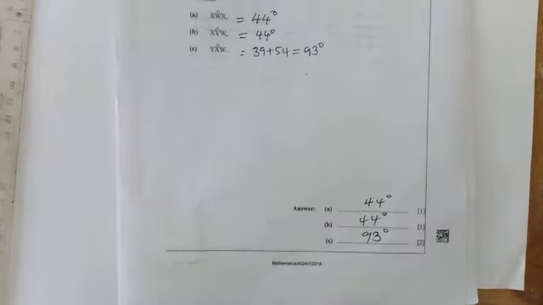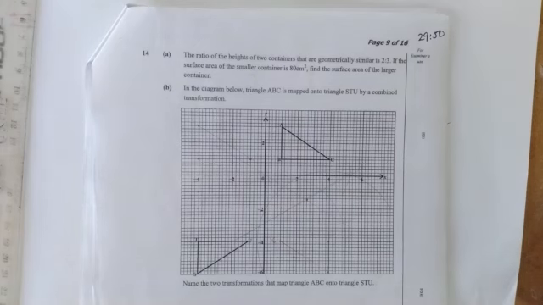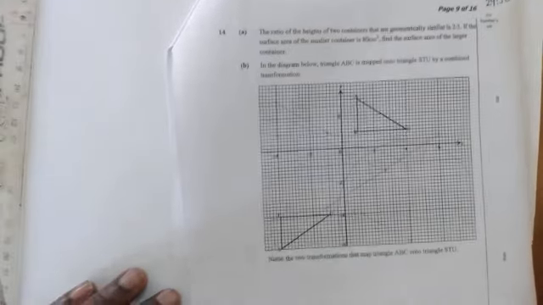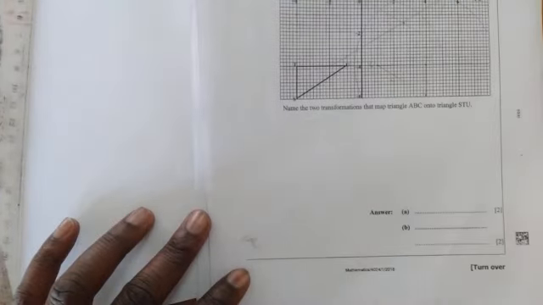Okay. Now let me move with you to question 14. So question 14A reads, the ratio of the heights of two containers that are geometrically similar is 2 to 3. If the surface area of the smaller container is 80, find the surface area of the larger container. Okay, so let me use this space here, or we can use this space below here.